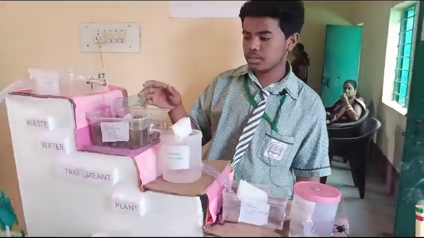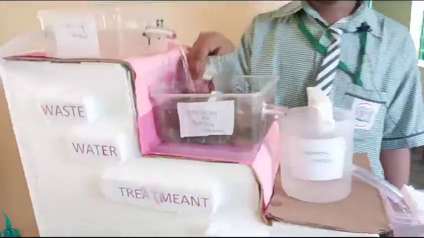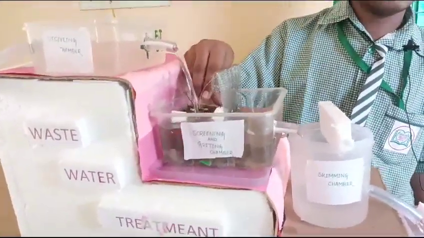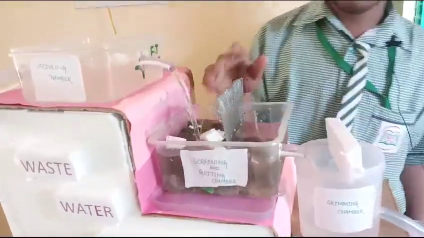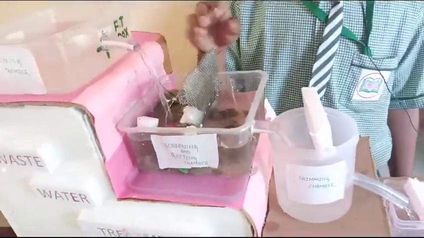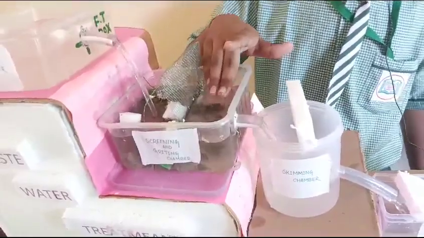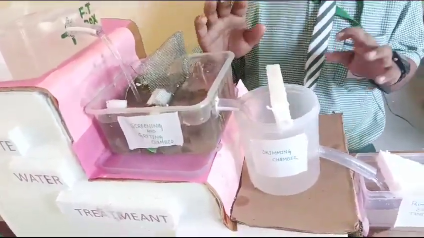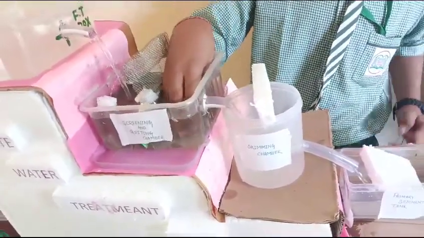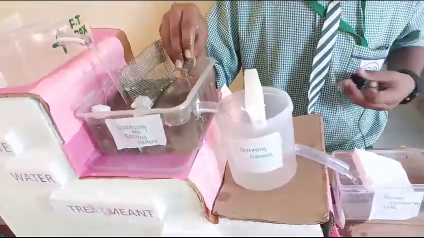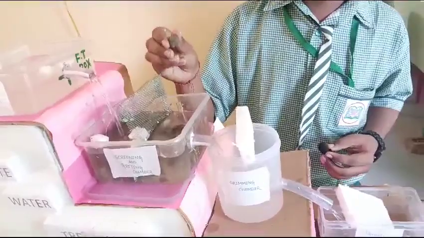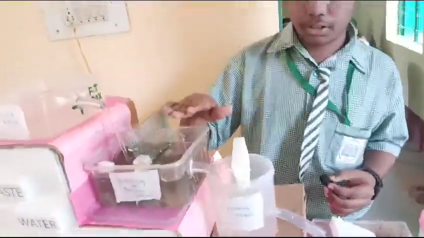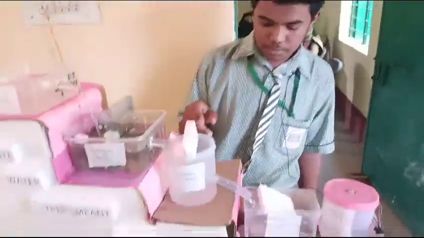In the screening and gritting chamber, the large particles like bark of wood, plastics, bags, cans are separated through a large screen in this chamber. Then the water enters the gritting chamber. In the gritting chamber, the water stops for some time. By stopping for some time, the last particles like stones, pebbles settle down here. Then the water goes to the skimming chamber.